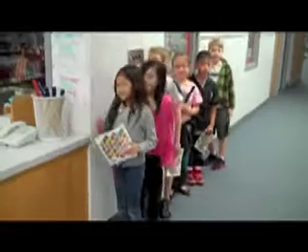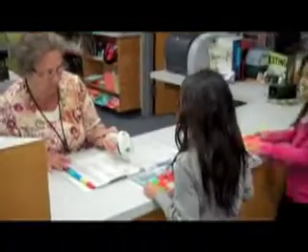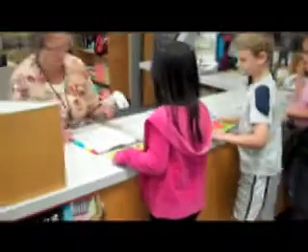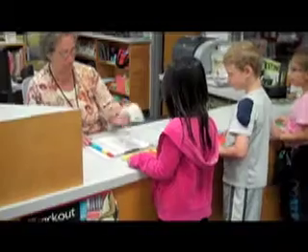Once you have found the books you would like to check out, line up quietly by the checkout desk. Return your slider stick to the bucket. Tell Mrs. Hain your first and last name. She'll scan your name and then she'll scan your books. Once your books are scanned and checked out, you can go sit down at the tables.